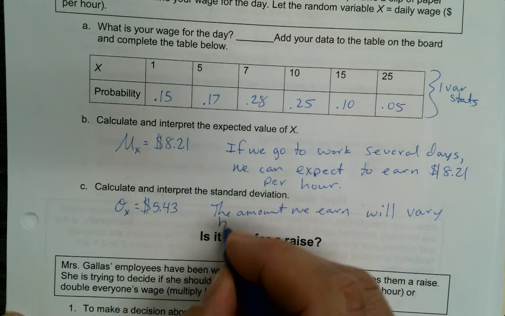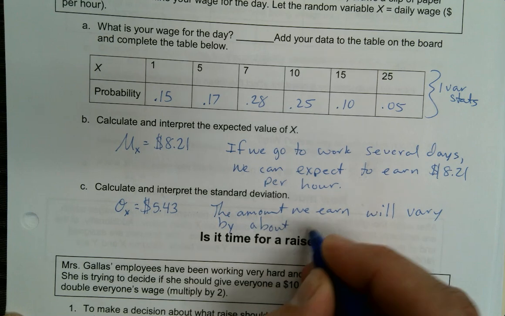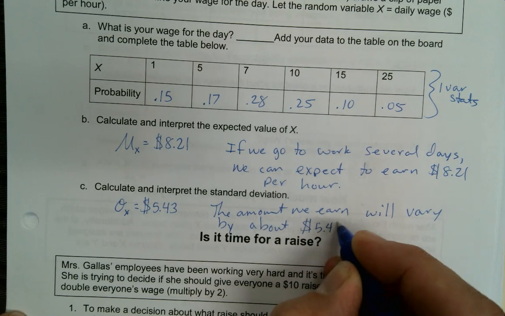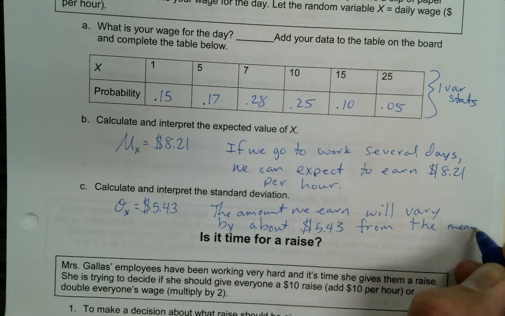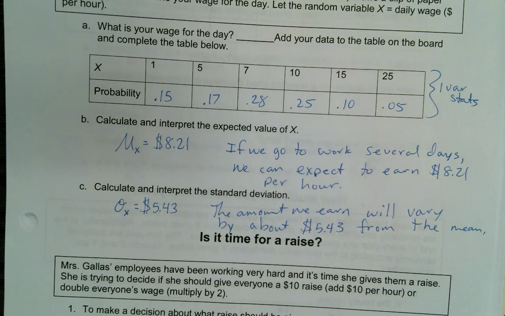Will vary by about $5.43 from the mean. So on a typical day, you can expect you're going to average out to earn $8.21. That number could be varying by as low as $3 an hour, roughly, up to maybe as high as $13 an hour.